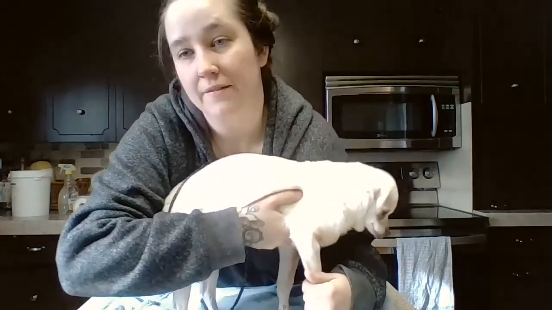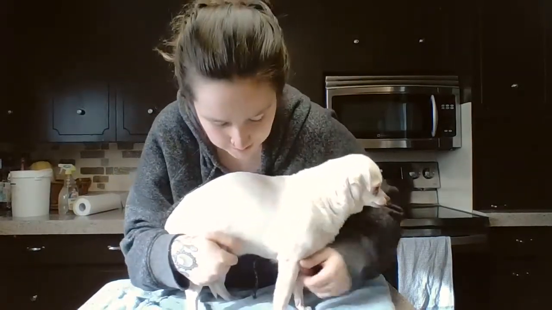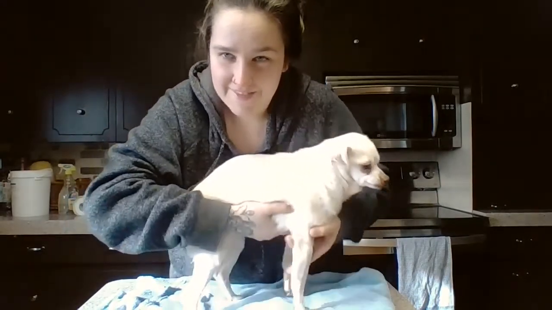And the ulna is on the back of the leg, on the caudal side of her leg, and it forms the major portion of the elbow joint, which is also called the olecranon process. So right here, this little lump that I am feeling is called the olecranon process. It's the process that shoots off of the ulna.